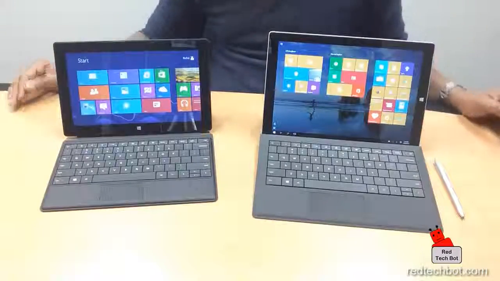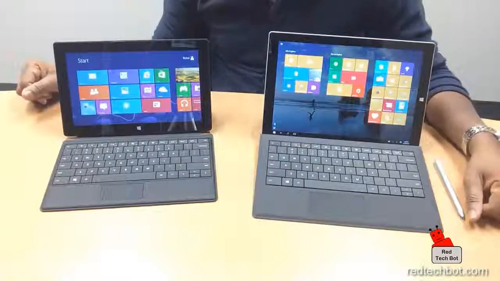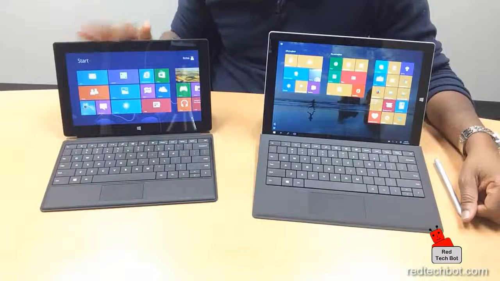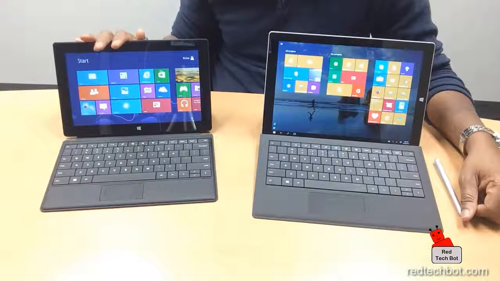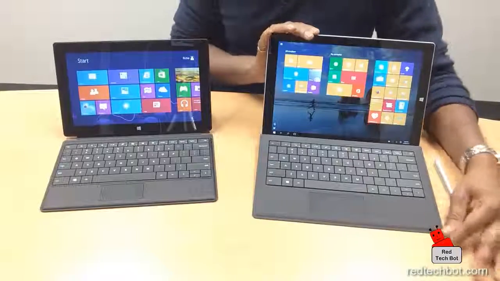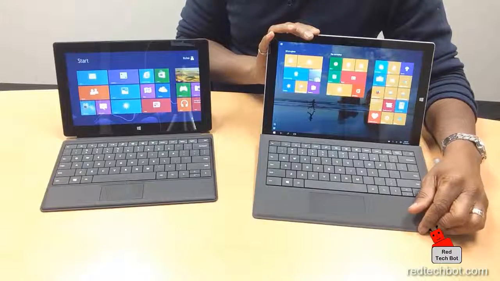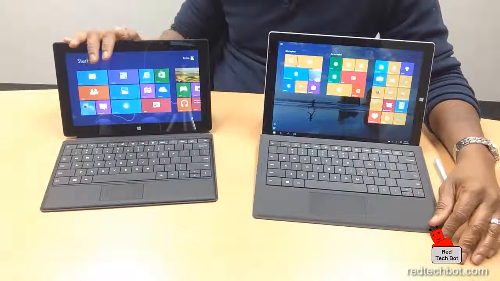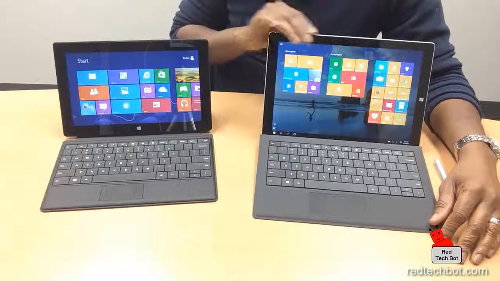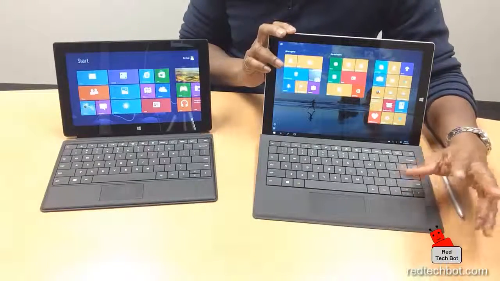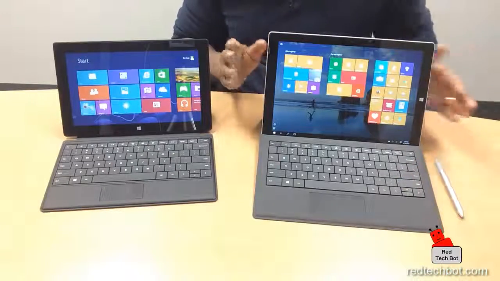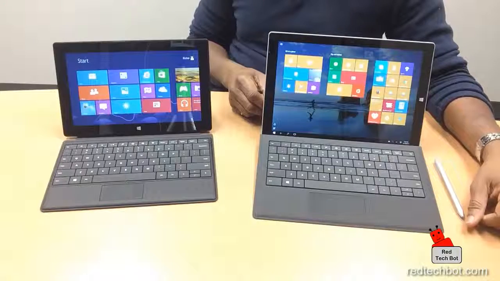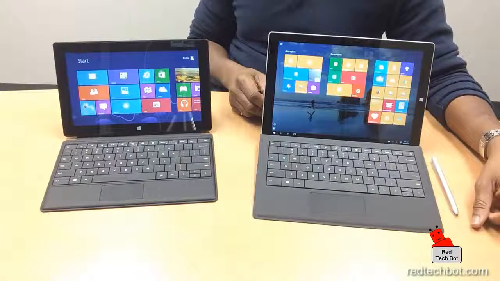There you have it, guys. This is a rough high-level overview of the RT, the first of its kind to come out and set the trend going. And here's its brother here that came out 2 years later. So this came out in October of 2012, and this came out in summer of 2014, roughly 2 years later. And the Surface Pro line is designed to compete against the Apple MacBook Air.